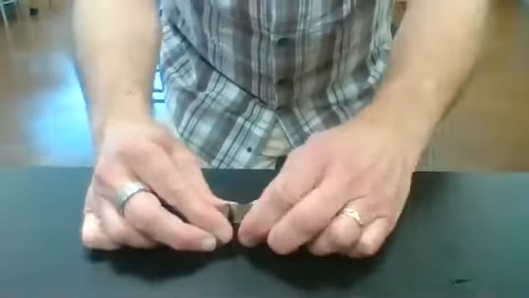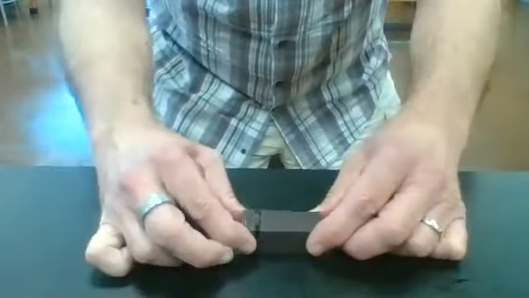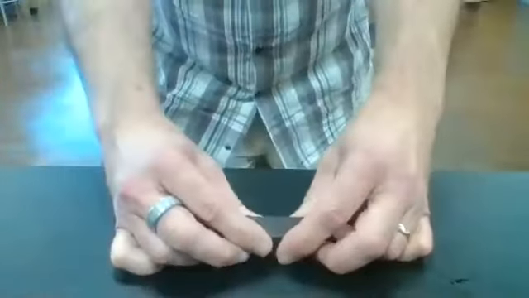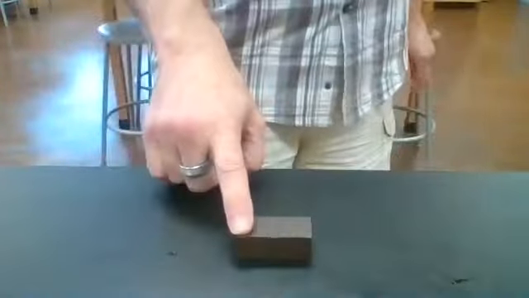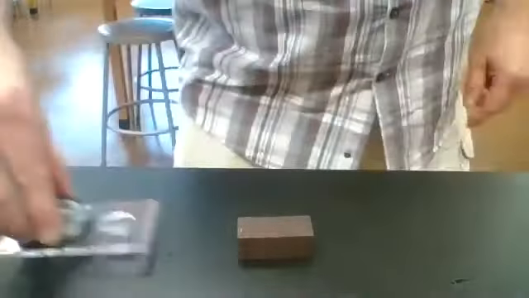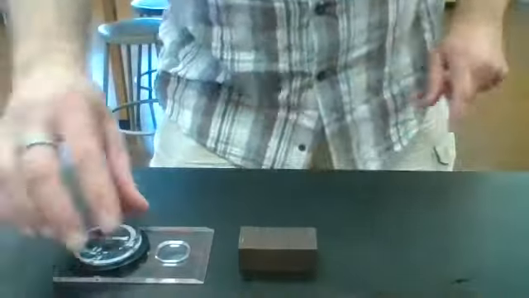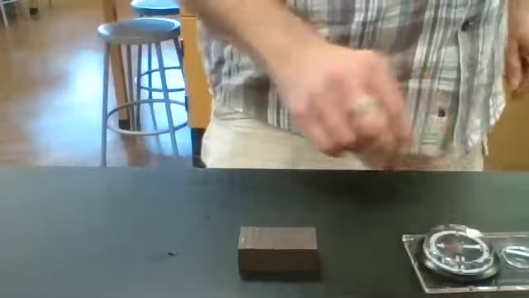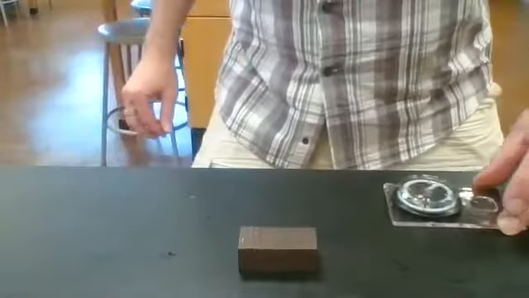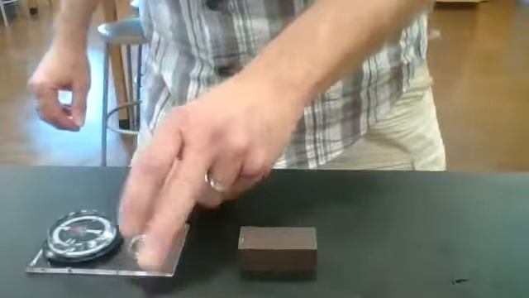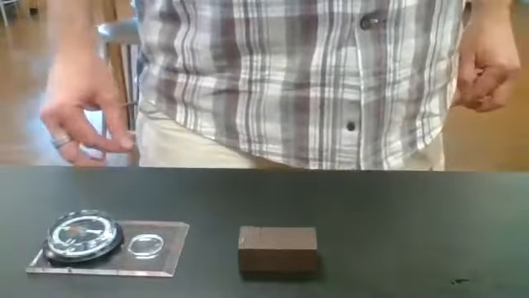Now, if I have a segmented magnet, you'll notice that this is in segments. Then if I put them all together, then the North Pole is still the north and the South Pole is still the south. So it will behave in the same way as my bar magnet, even though it's in segments. Okay, so it behaves in the same way.